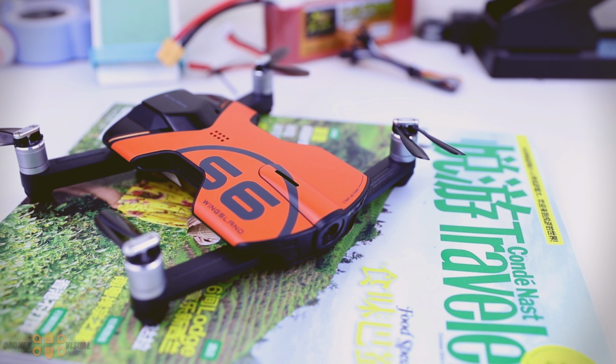In my next video, I'm planning to talk more about how it feels to fly the Wingsland S6 in general, whether it's comfortable to control it via smartphone. We'll take a look at the exact flying time while recording video or without recording video, and we'll also try to find out whether it can actually reach 100 meters, because so far I have been flying around from 30 to 50 meters only.